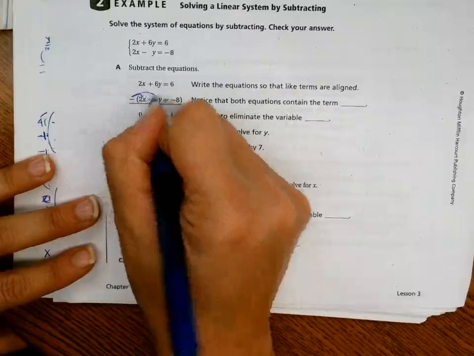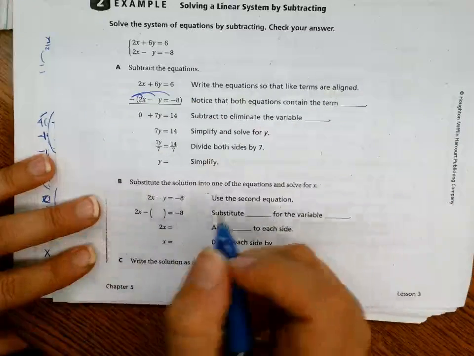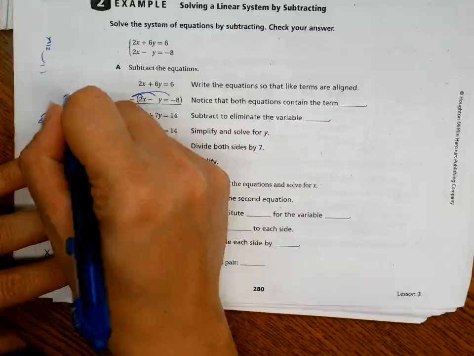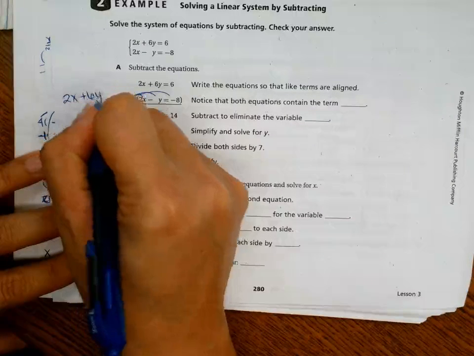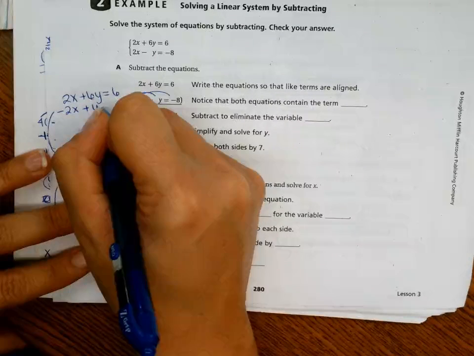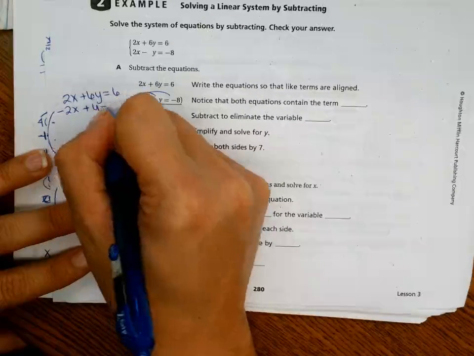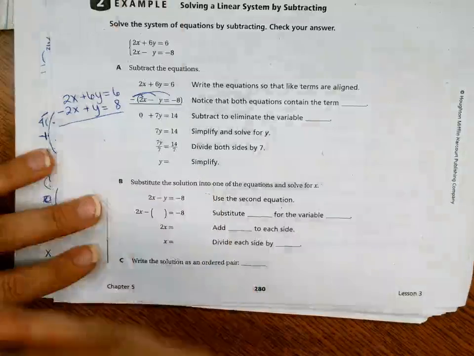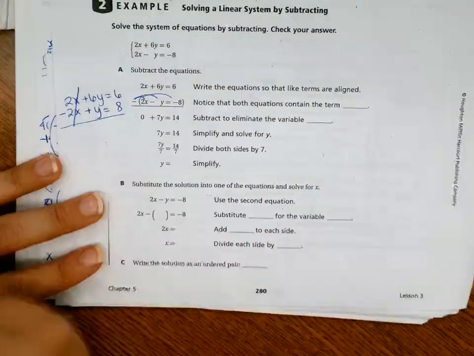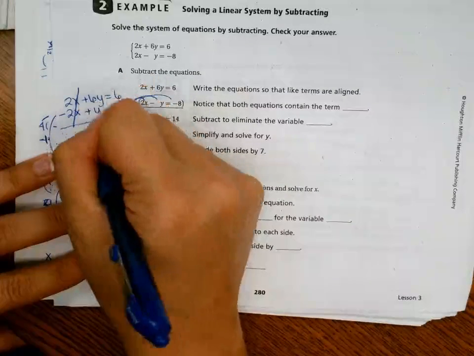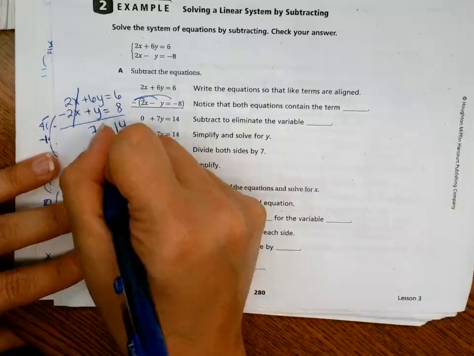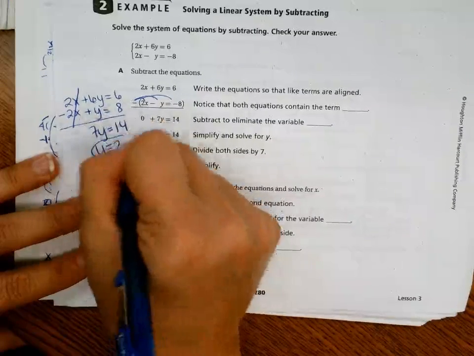So if I'm going to distribute this negative, I'm just going to rewrite it off to the side. I don't like how they're doing this. I would have 2x plus 6y equals 6 minus 2x plus y equals +8. I like to do it like this, and then I kind of just always add. I just think it makes more sense in my brain. So then these cancel out, and I have 7y equals 6 plus 8, 14. Divide by 7 on both sides, y equals 2.